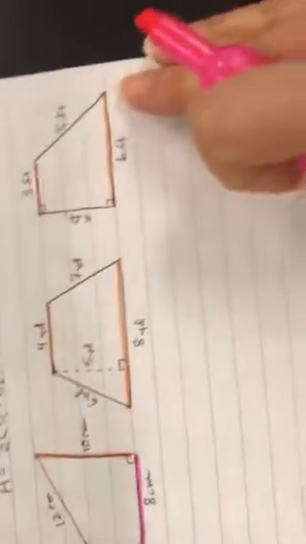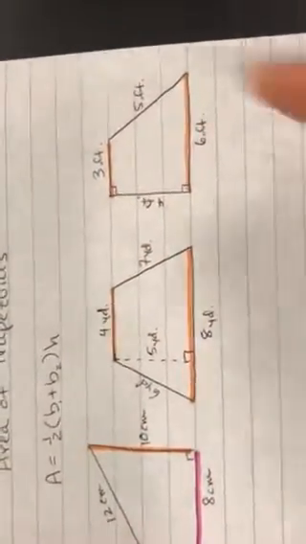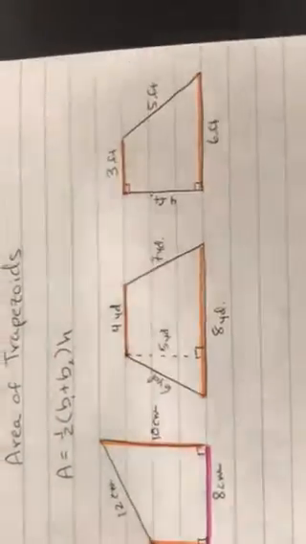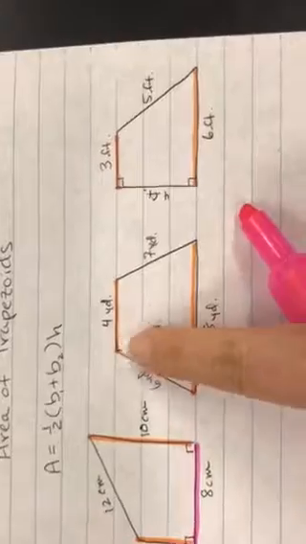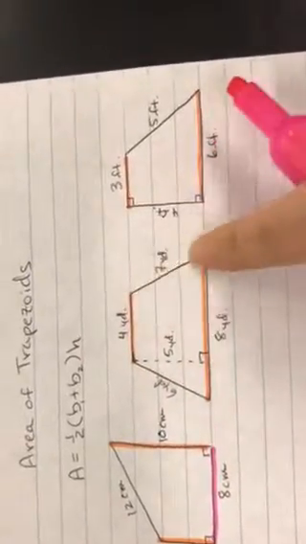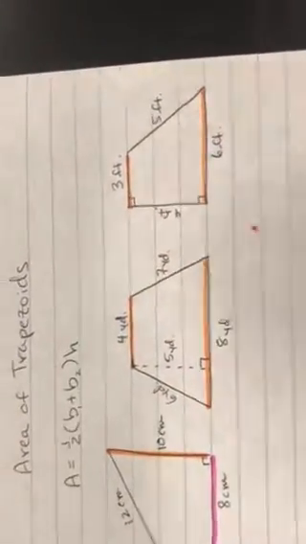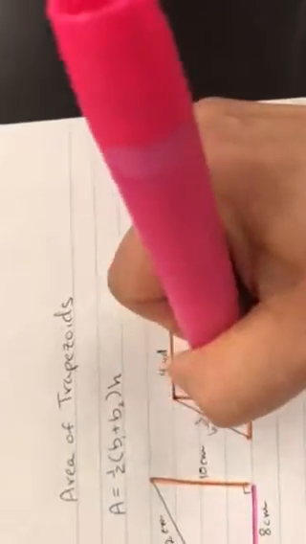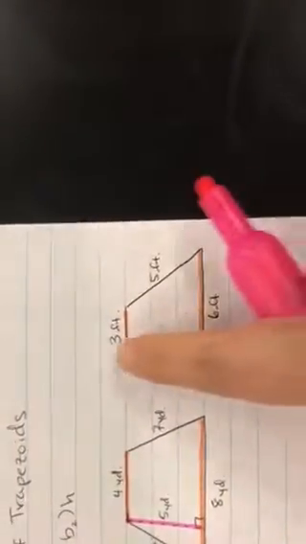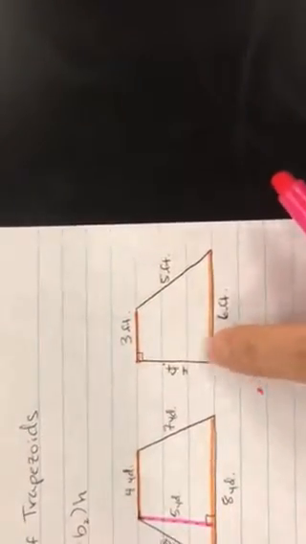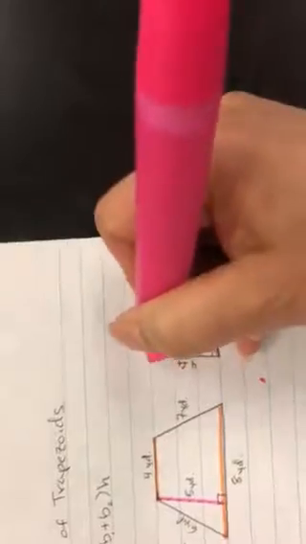Okay, let's look at this trapezoid. Here are our bases, and what is our height? Again, our height has to come straight down from base 1 to base 2, and that would be the 5. We had to draw it in because these two did not hit the bases at 90-degree angles. So this is our height in this trapezoid. And then here, what's our height? Our height is 4 feet. It comes straight down and forms the 90-degree angle. So this is our height.